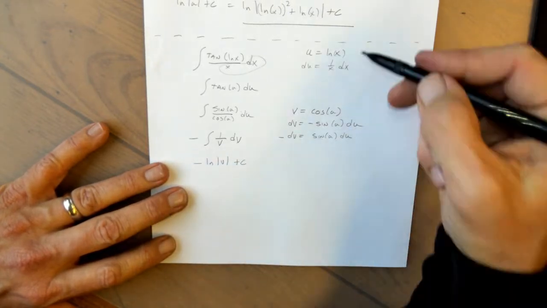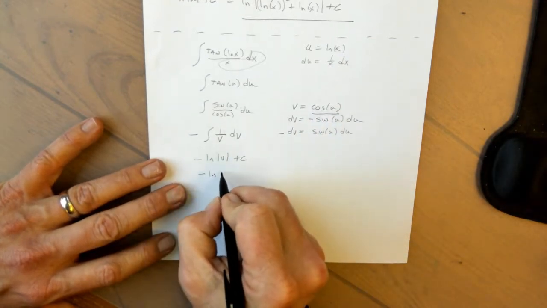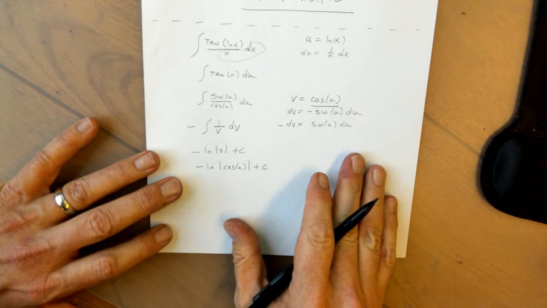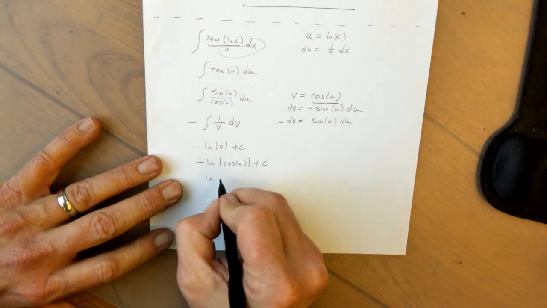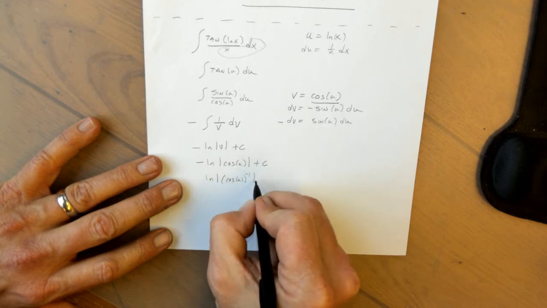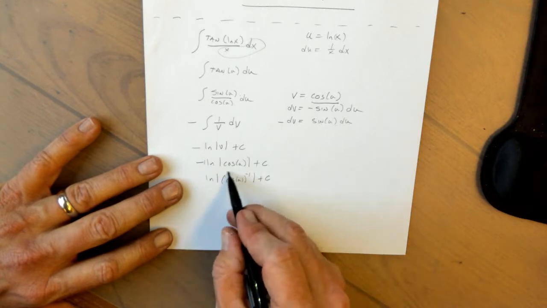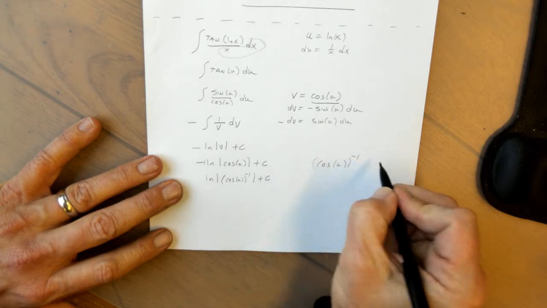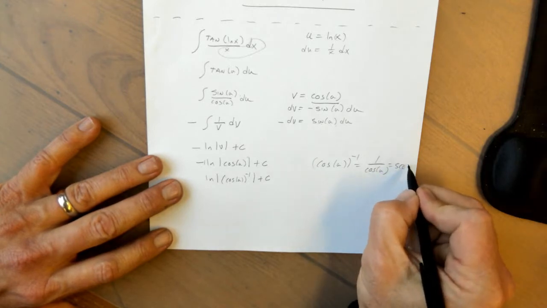Okay, so now we're going to have to actually back substitute twice. v is the cosine of u. And to clean this up a little bit, I'm going to use a power rule again. So this is the natural log of the cosine of u to the negative 1 plus c, right? That's a minus 1, so applying our power rule. And this negative tells you it's the reciprocal, right? So the cosine of u to the negative 1 means 1 over the cosine of u, which is the secant of u.